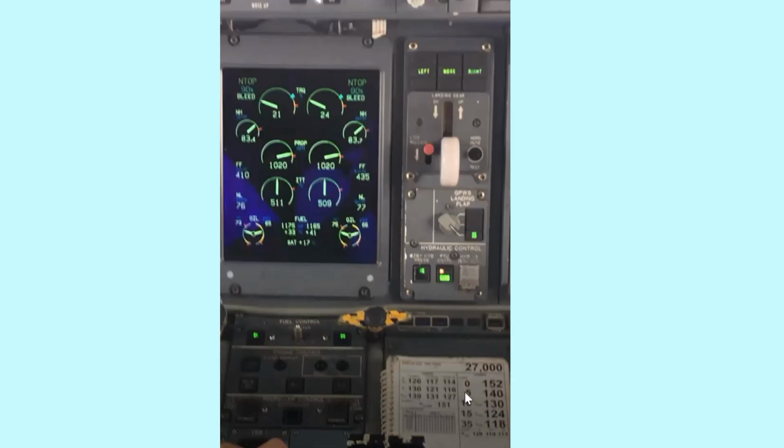takeoff and landing card, called a TOLD card, which is like this one here, or it's also called a speed book. As you can see, in our current configuration of this aircraft, our landing weight is 27,000 kilograms, 27 tons.